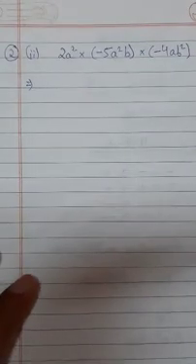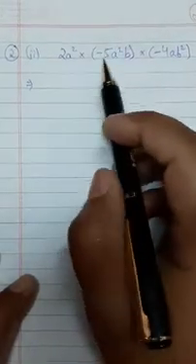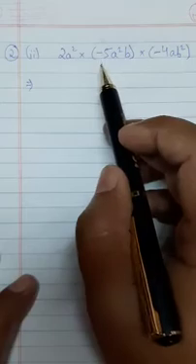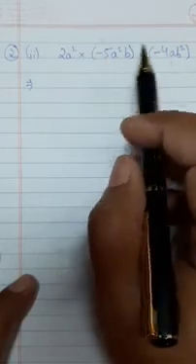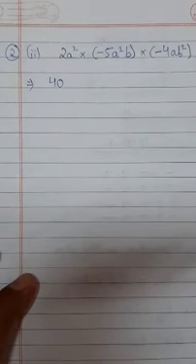Now we are going to check for the multiplication of the digits. So we have 2 getting multiplied to 5. 2 into 5 is 10. Finally, 10 is going to get multiplied to 4. So 10 into 4 is 40. So we get 40 as a result of the digits. Now we are going to multiply the variables.